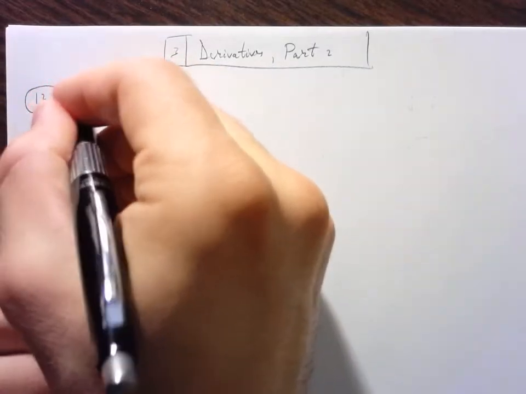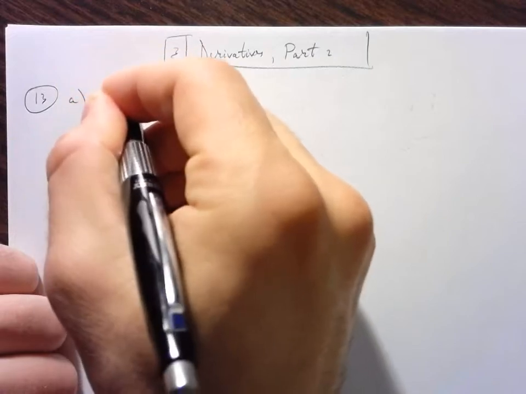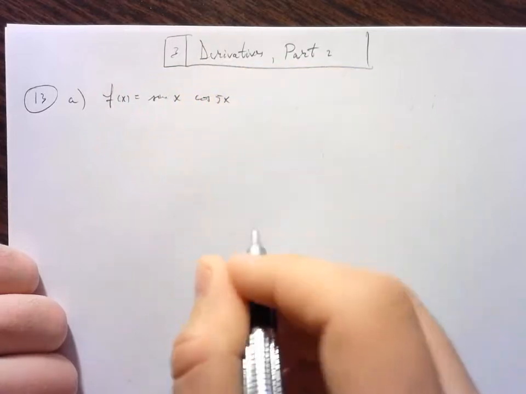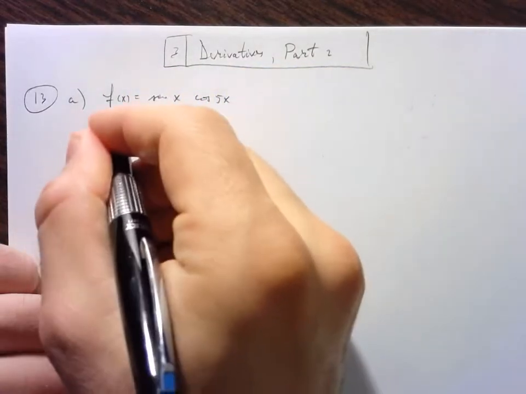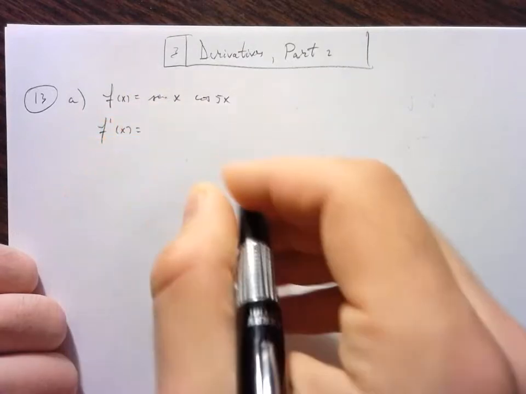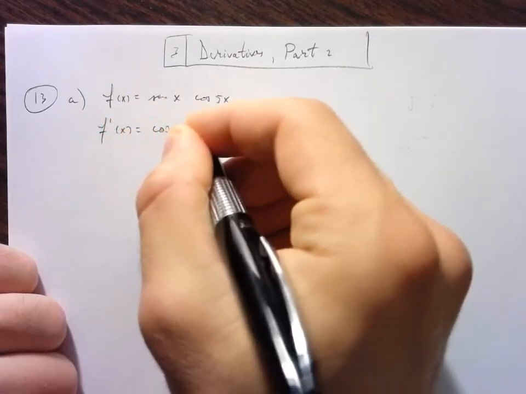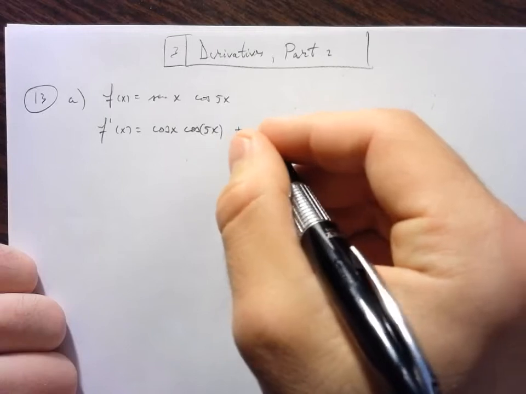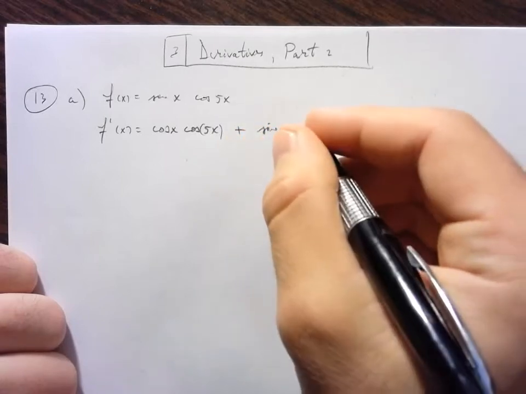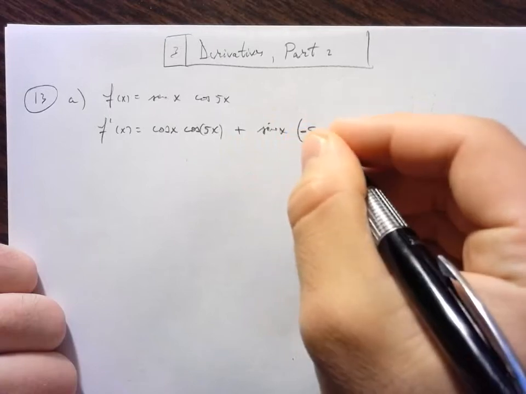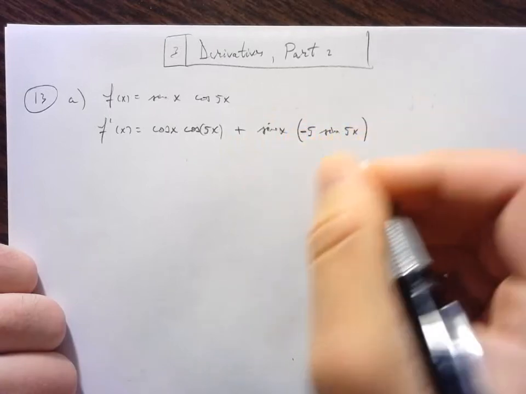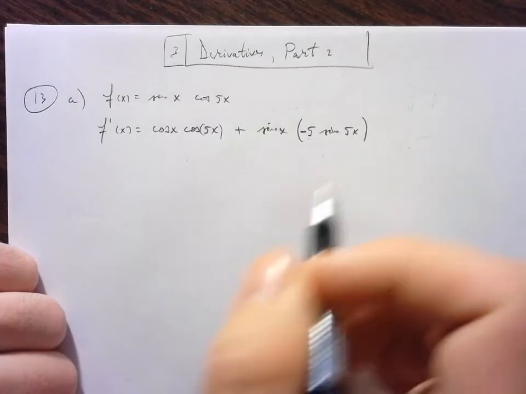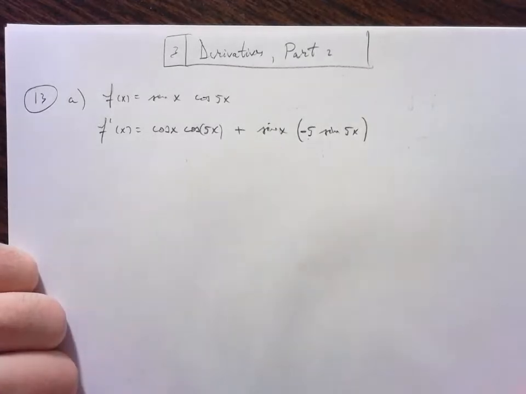For part A, we're asked to find the derivative of f of x equals sine of x cosine 5x. We have a product of two functions, so we're going to need to use the product rule. We have cosine of x cosine of 5x plus sine of x times negative 5 sine of 5x. The 5 in front comes from the chain rule application, and that's the derivative.